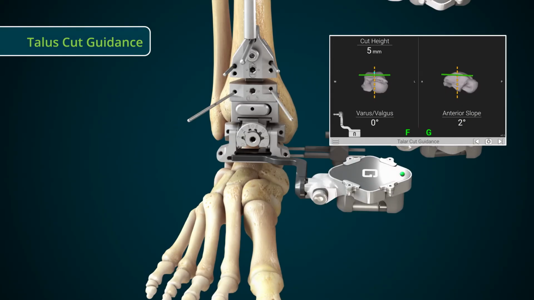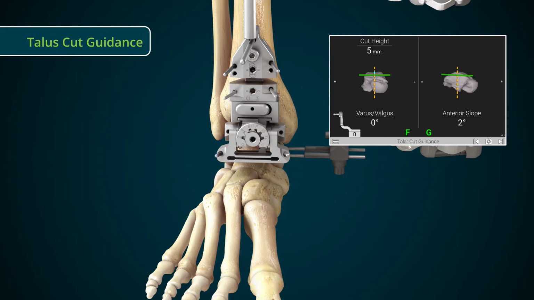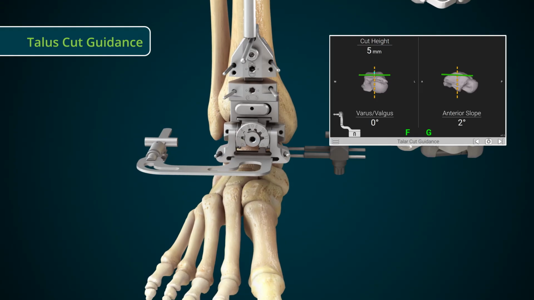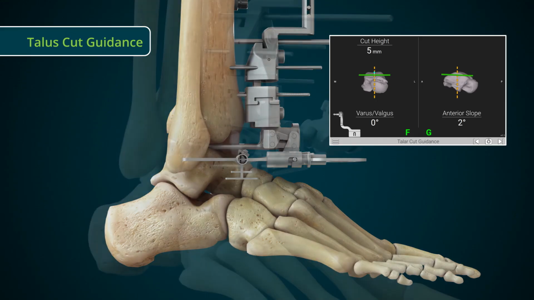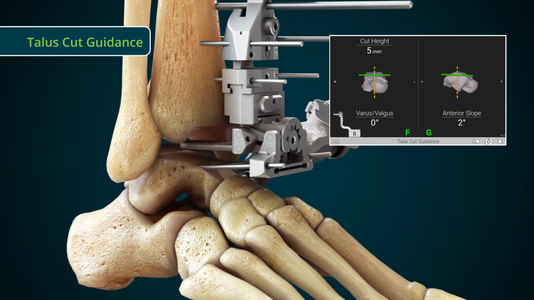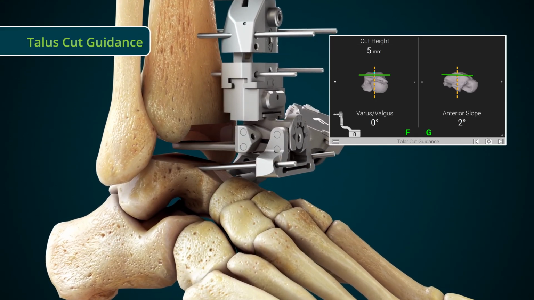Then, pin the alignment guide and adjustable tailor cut. Remove the tailor cut tracker from the cut block and insert the angel wing. Verify the cut position and orientation with fluoroscopy. Make the tailor cut according to the vantage ankle technique.